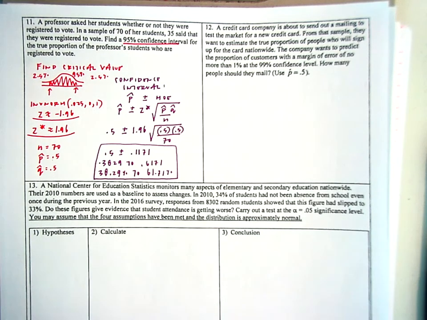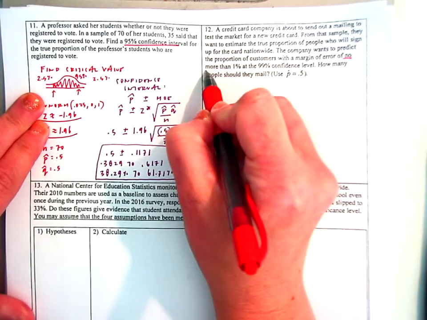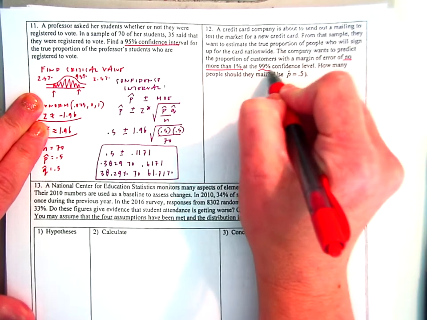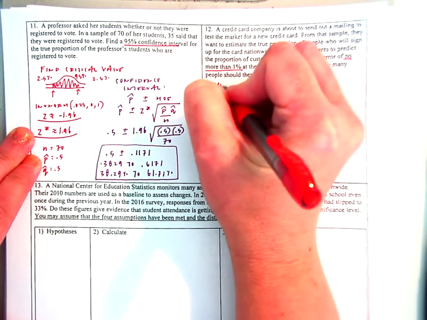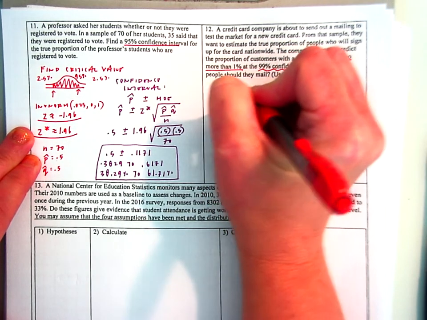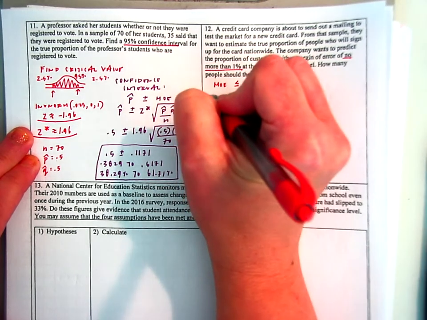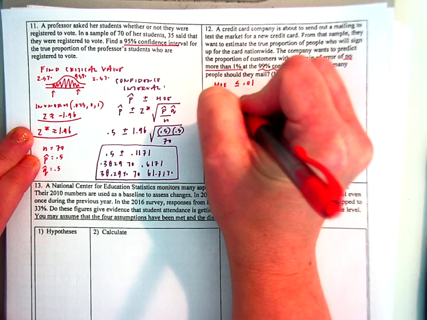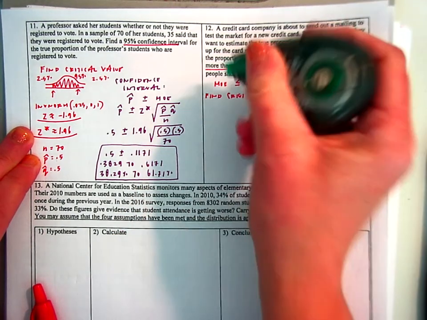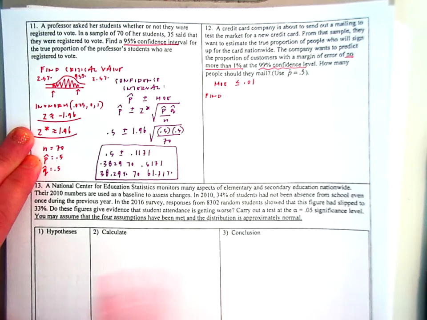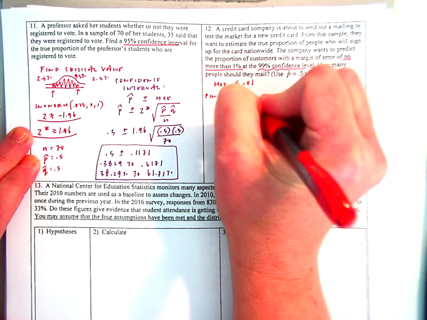Okay, so they want a margin of error of no more than 1%. And they're saying 99% confidence level. So we're saying the margin of error has to be then less than or equal to 0.01. So I need to figure out what is the critical value that goes with 99%. So find the critical value.